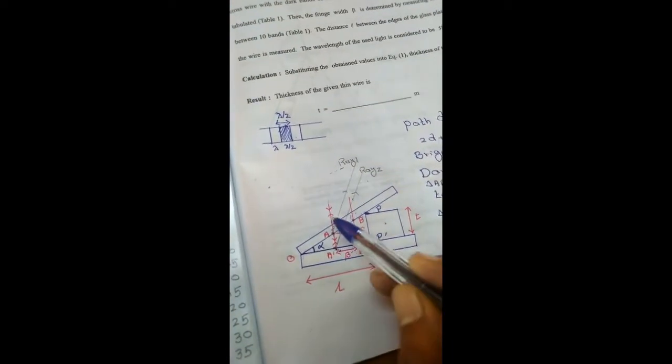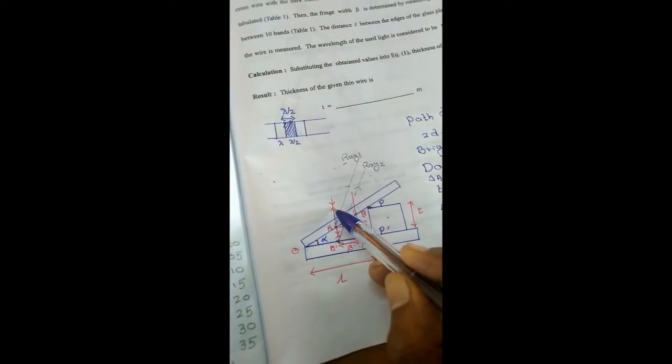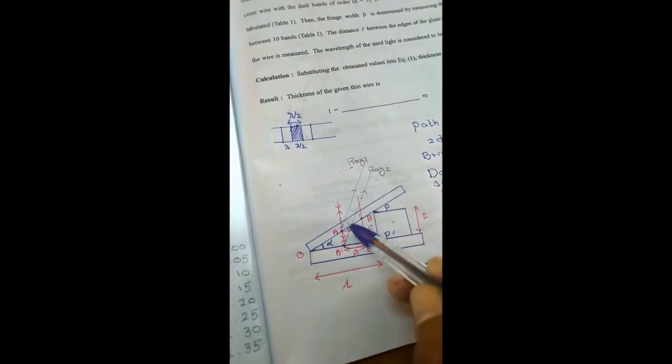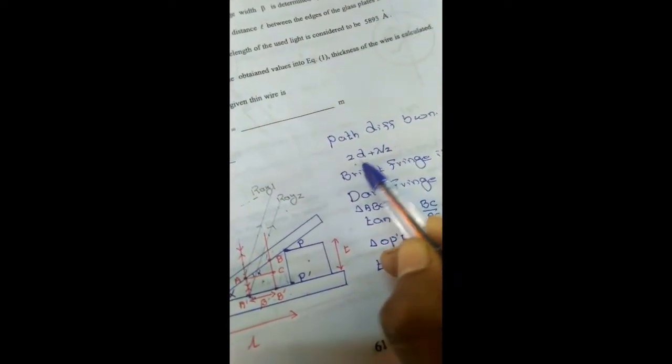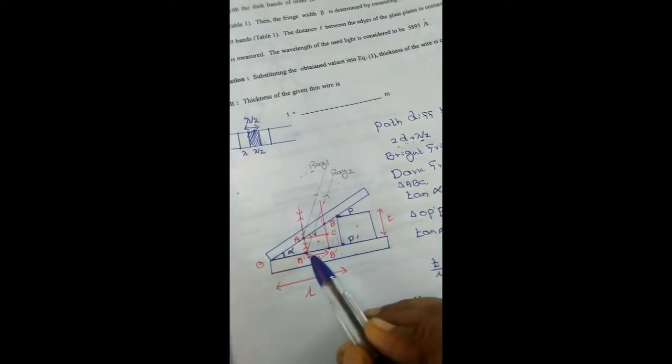So the path difference between ray 1, which is reflected from the top glass plate, and ray 2, which is reflected from the bottom glass plate, will be equal to 2d. This is the distance traveled by ray 2 in the air wedge, plus the path difference lambda by 2, which is due to the phase difference of 180 degrees that happens due to reflection at the bottom glass plate.